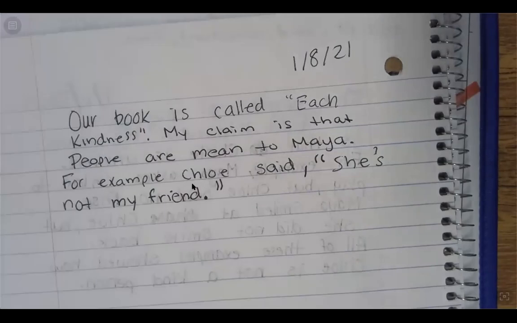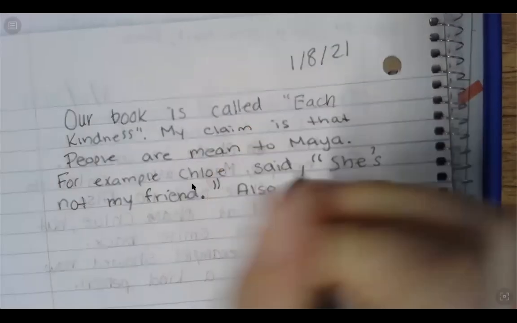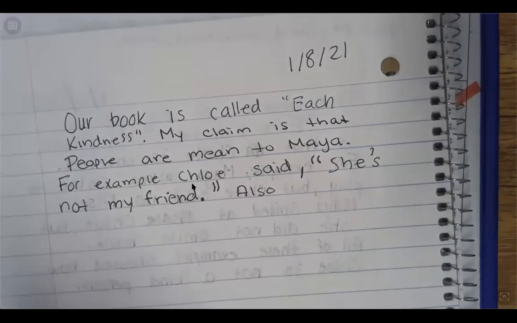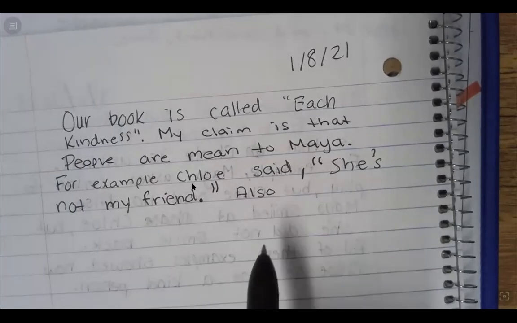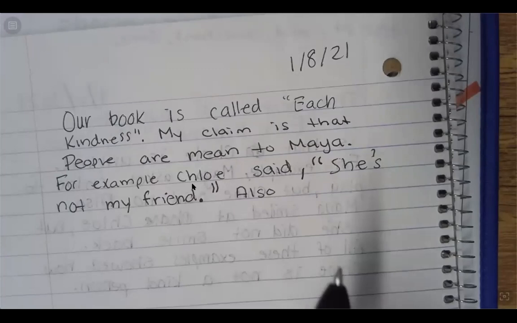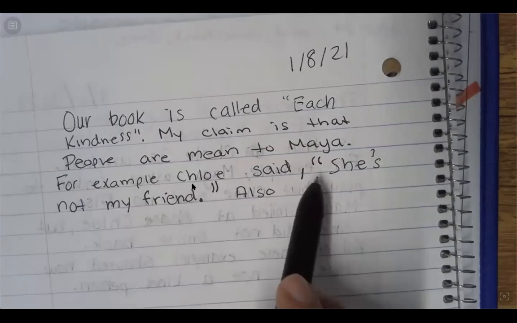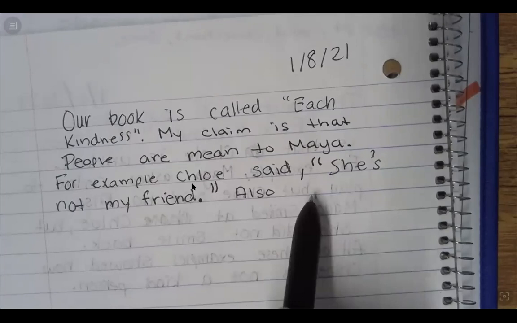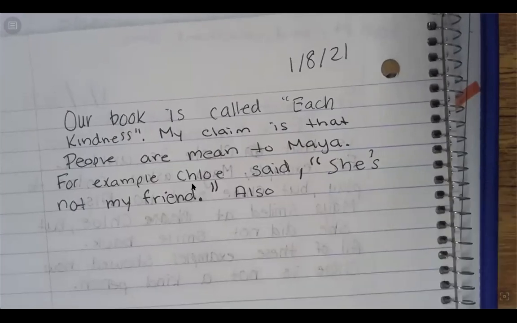All right, so the only other thing I want you to do today, your homework, and I will put this on our writing page, is you need to find one other quote in the story where somebody's being mean to Maya. So just how we wrote this one, Chloe said, she's not my friend, you would say also, blank said, blah, blah, blah. That is your assignment for writing today, okay?